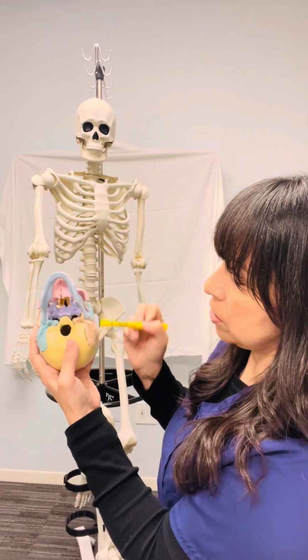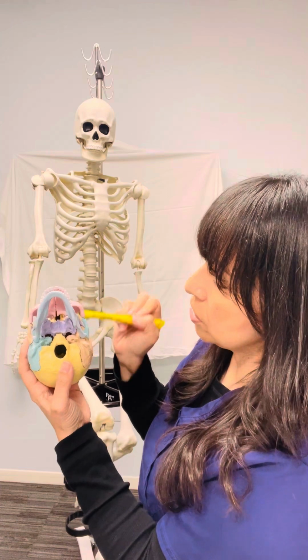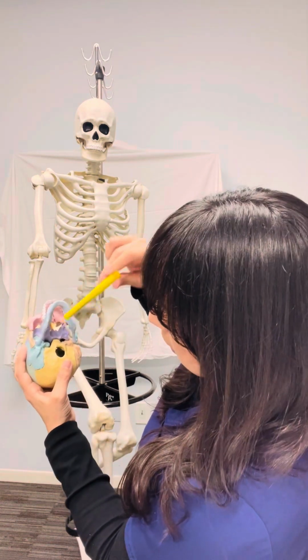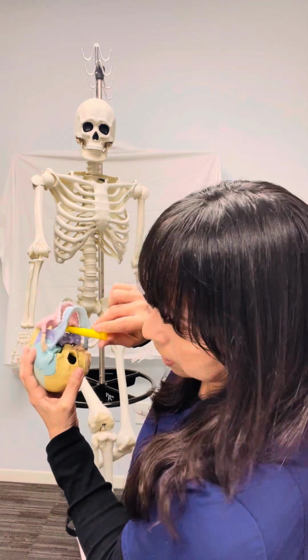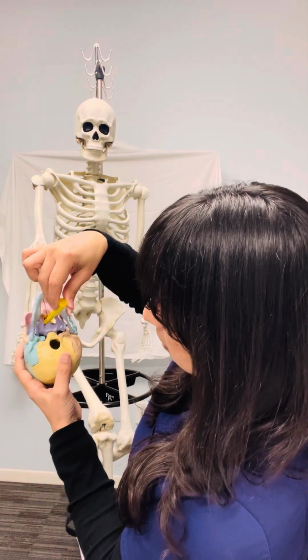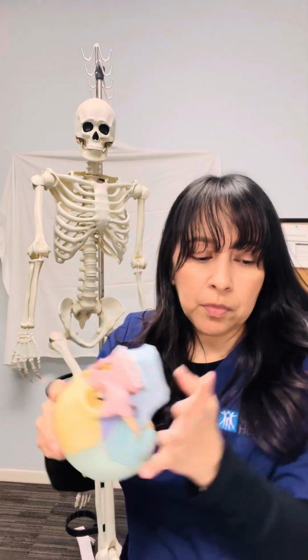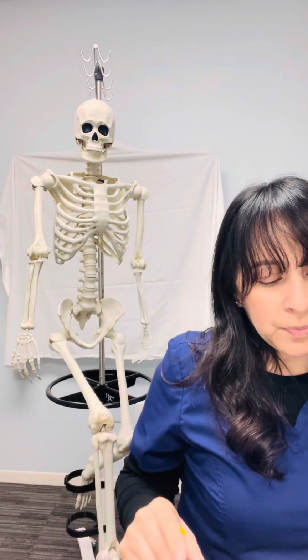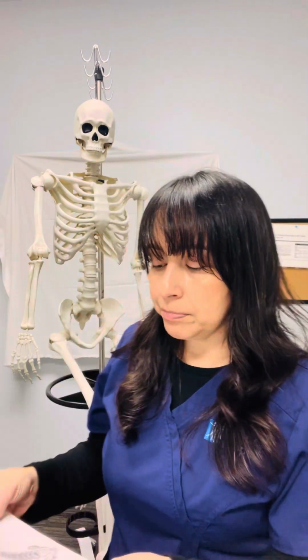This view, occipital, parietal, frontal, temporal, ethmoid, and sphenoid in there. All right, that was the inferior skull. So now the vertebral column.